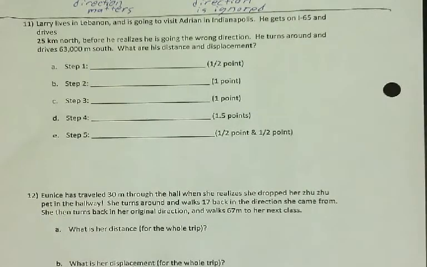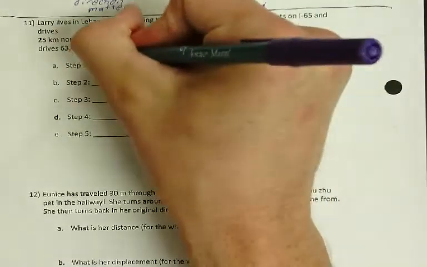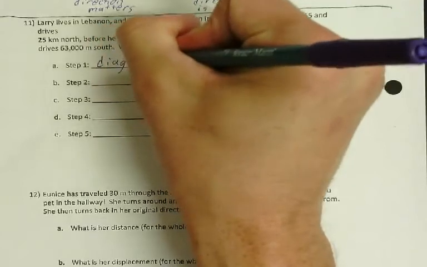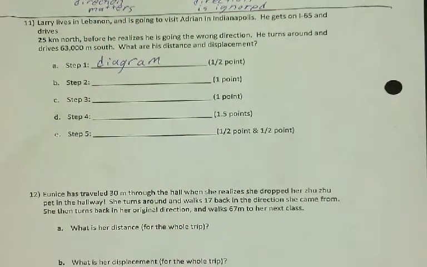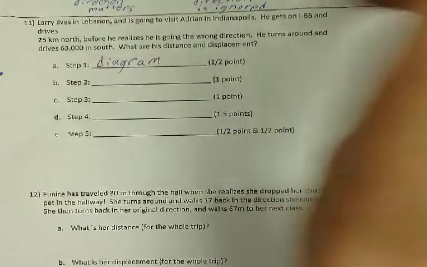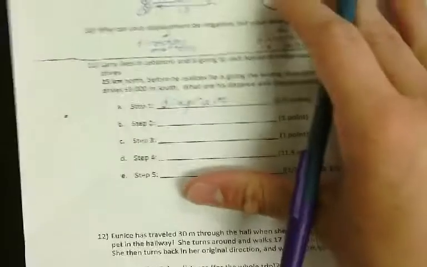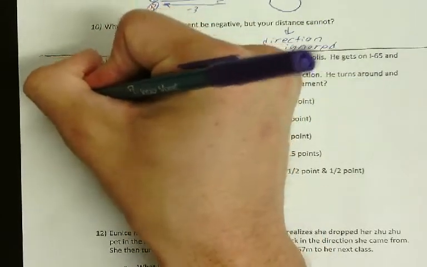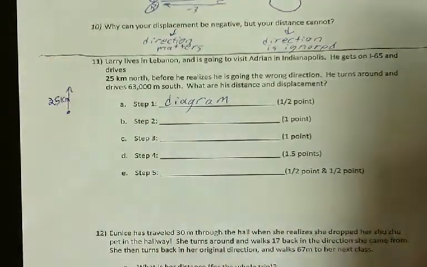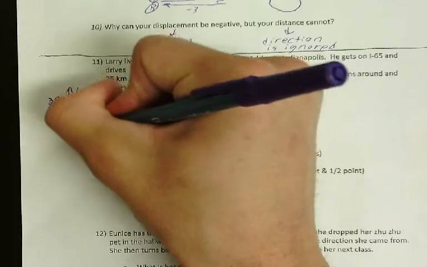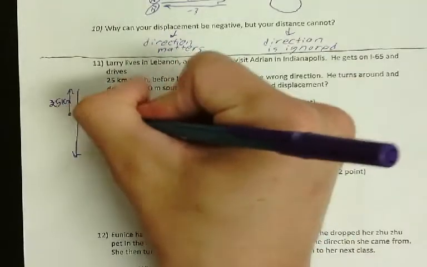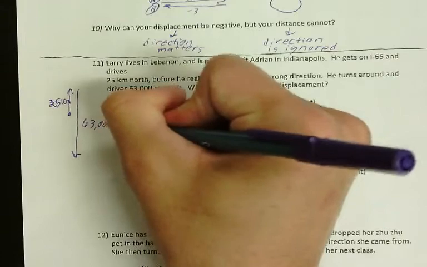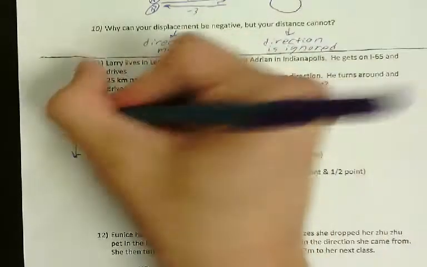So the first thing you need to do is draw a diagram. It's worth a half point. It does not need to be complicated. So here's Larry starting in Lebanon. He drives 25 kilometers to the north. He realizes he went the wrong way. He turns around and drives 63,000 meters south. And on these, I like to label A and B.